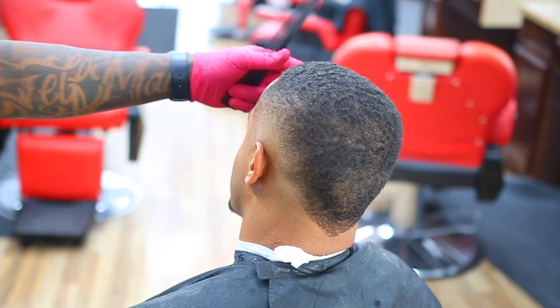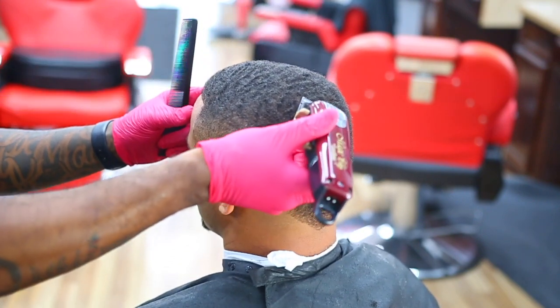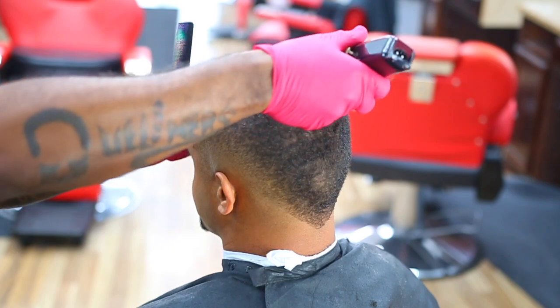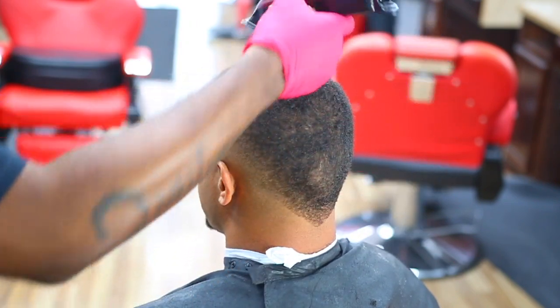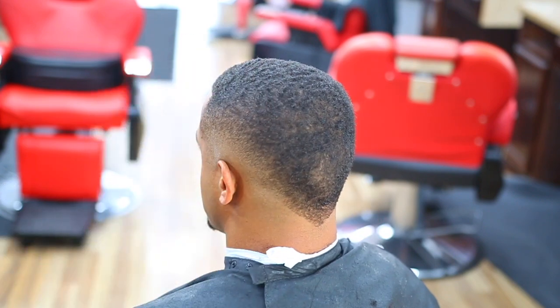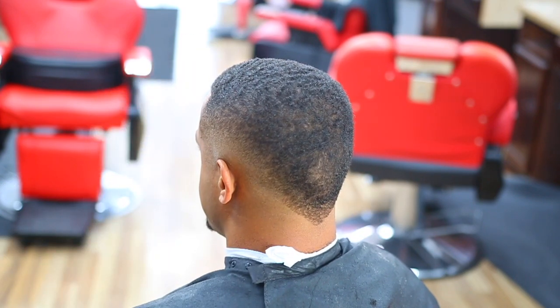Then after that, you can come back, trim the top, get any loose hairs, and continue to detail the haircut, you know what I'm saying? But that's the end of the haircut. This is the look that you wanted to get. I explained it to you, got you where you need to be.